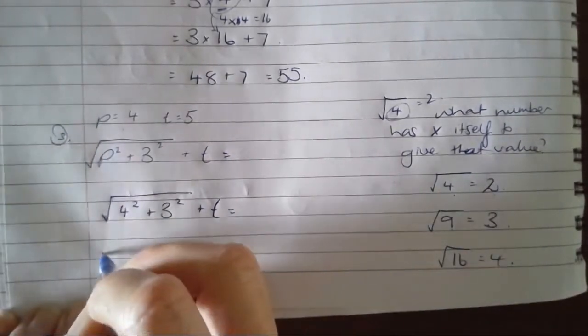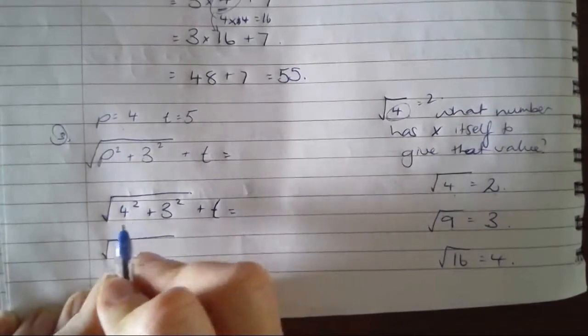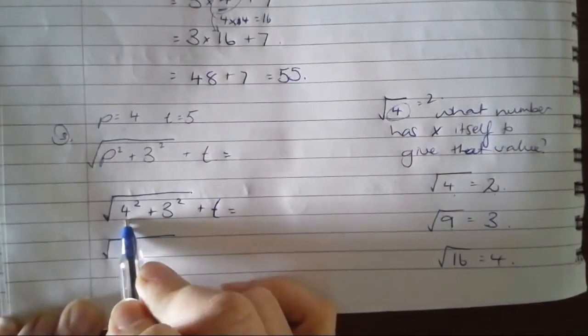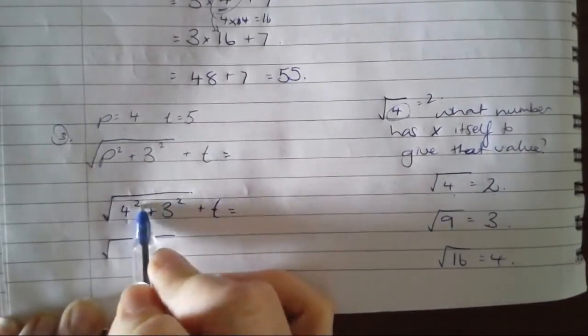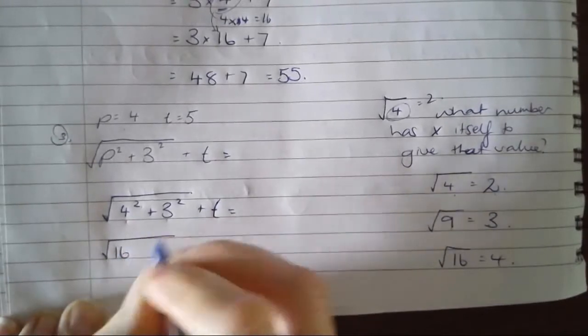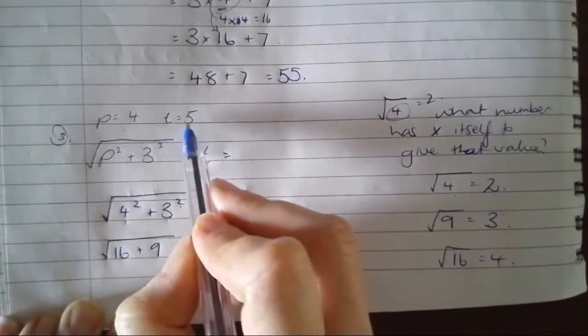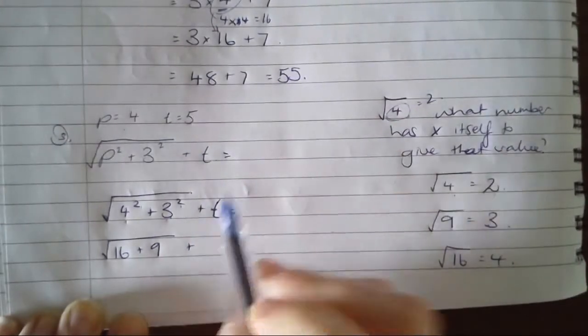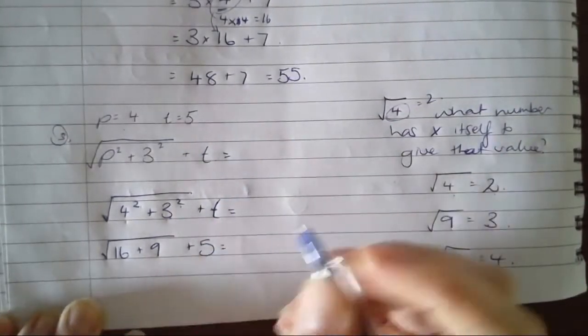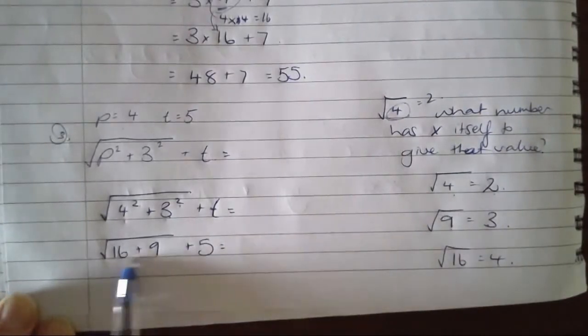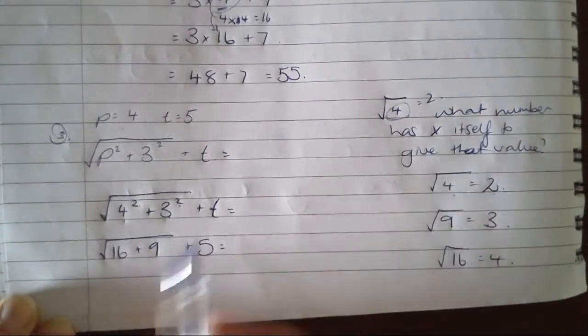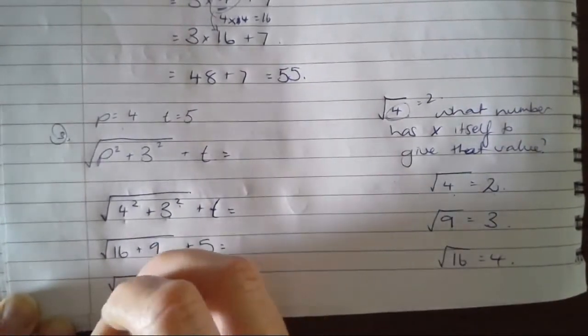Anyway, so let's write the square root symbol again. Now I'm just going to process the squared. So 4 squared is 16 and 3 squared is 9 plus, and I can pop in the value for t here. I should have done that up there, but that's no problem. Okay, now I just need to make this addition, still with my square root symbol.